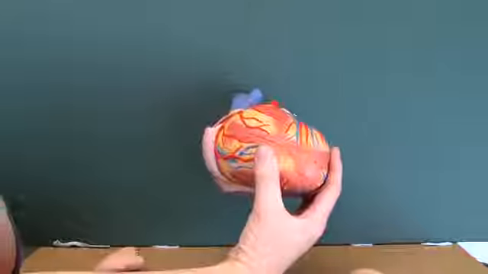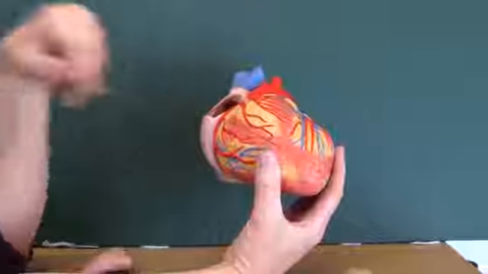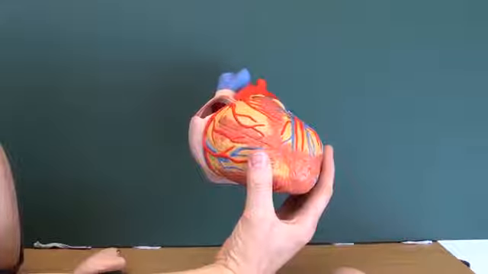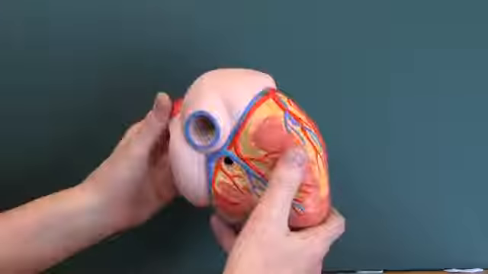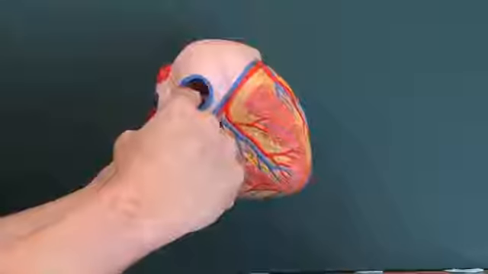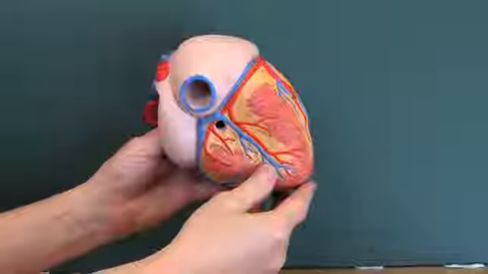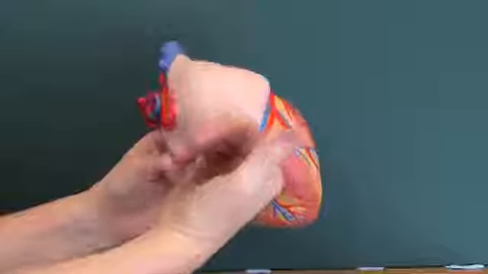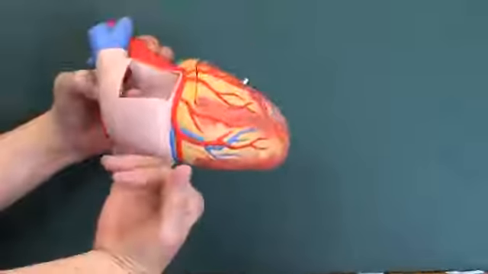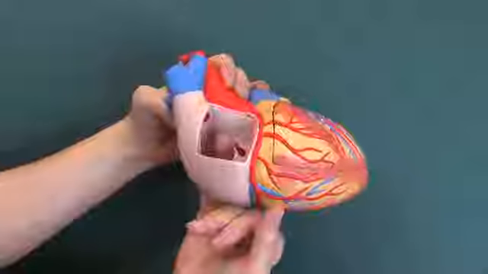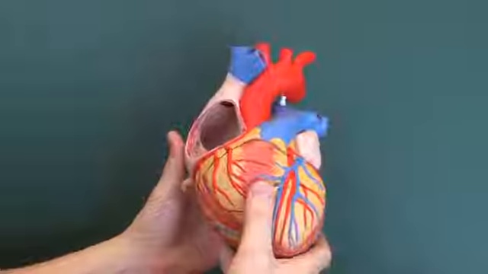So blood from the superior vena cava is draining downwards back into the right atrium, and also draining the bottom half of the body. This orifice here is representing the inferior vena cava coming from below, and we can see that this also, from my finger, also drains into the right atrium.